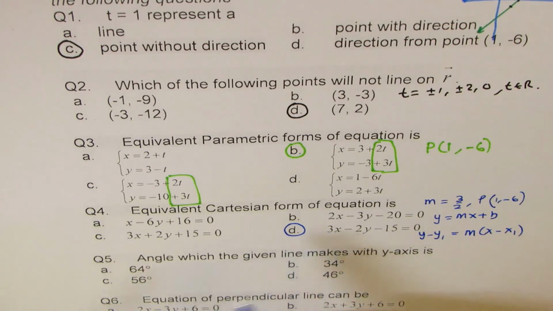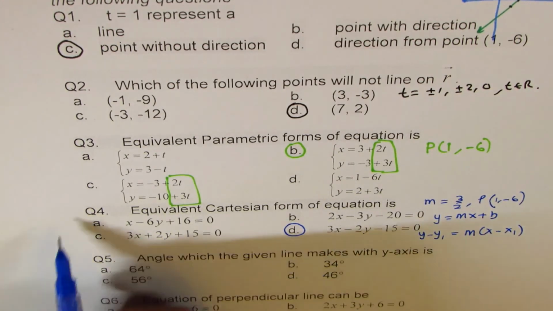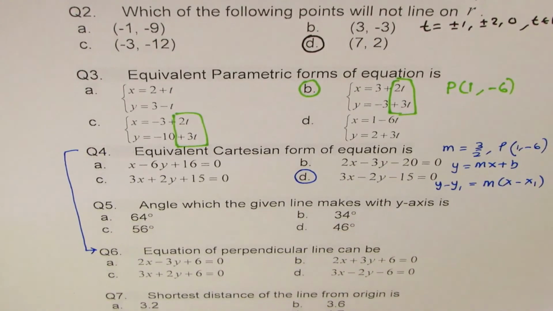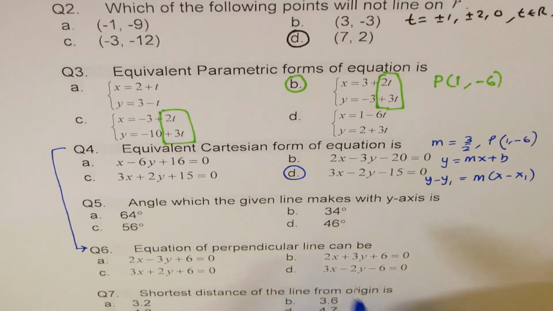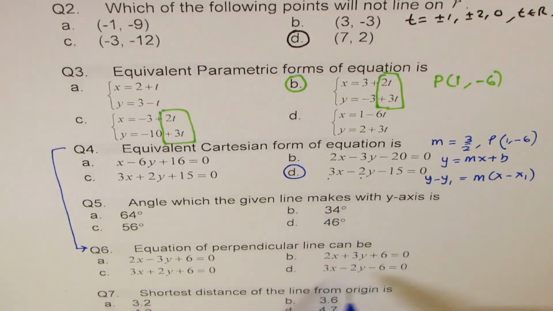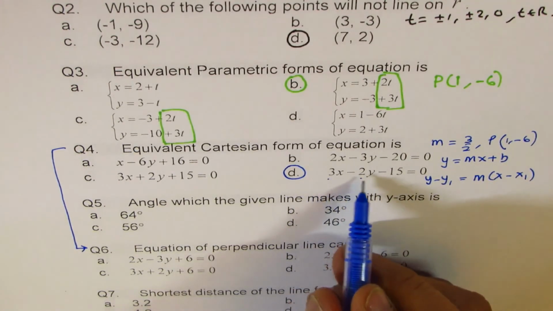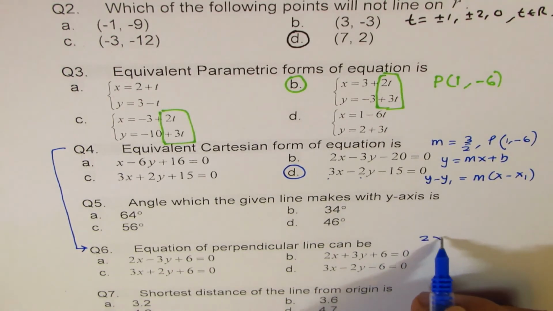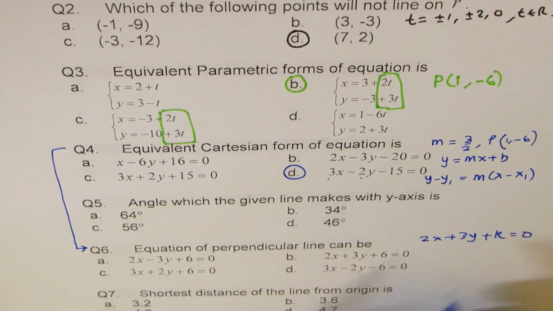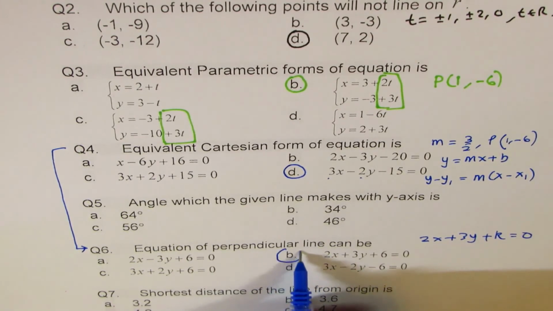Now this equation actually could have helped you to answer many questions. Now here, we'll go from 4 to 6. 6 is the equation of a perpendicular line. So from your knowledge of lines, you know, for perpendicular lines, these coefficients swap with a change in sign, right? So if you swap these, what do we get? We get 2x plus 3y plus anything equals 0. So that matches with option B.